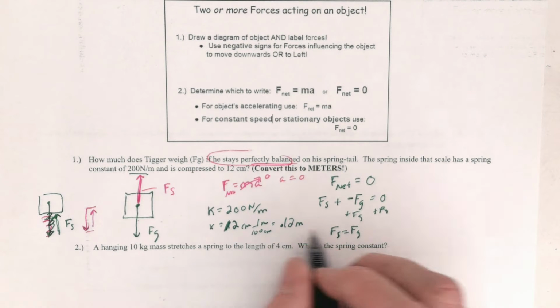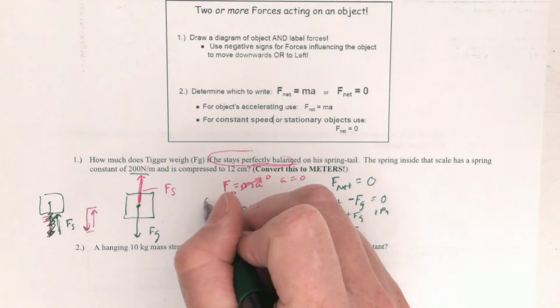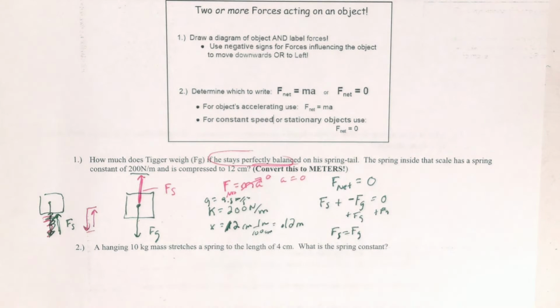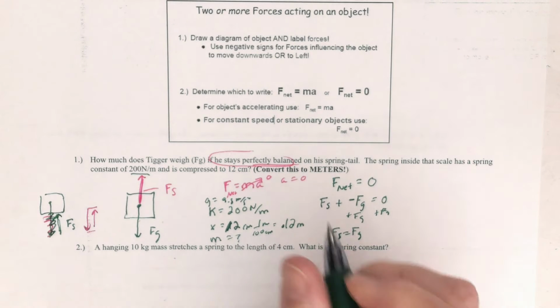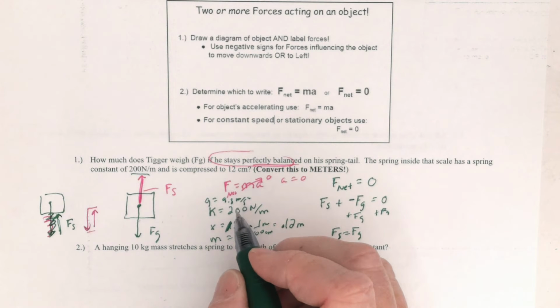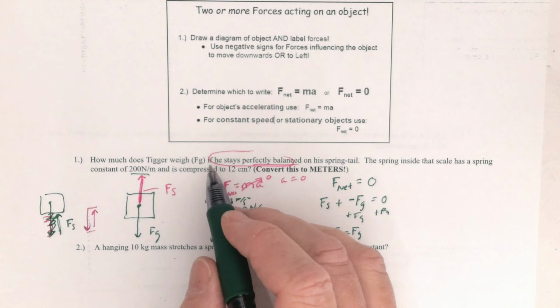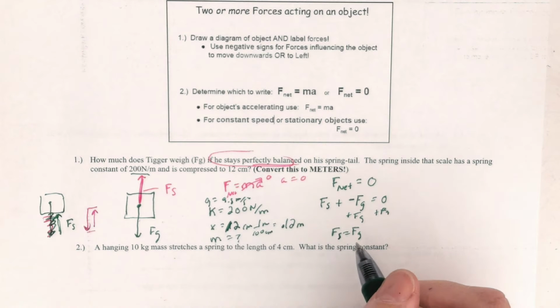Now, F spring is not given. What's force of gravity? So what other things do we know? We also know gravity is always 9.8 meters per second squared. And what else? We're trying to find mass. Mass we don't know. So I have 4 things I kind of know. And I'm trying to find the weight. I'm trying to find FG.